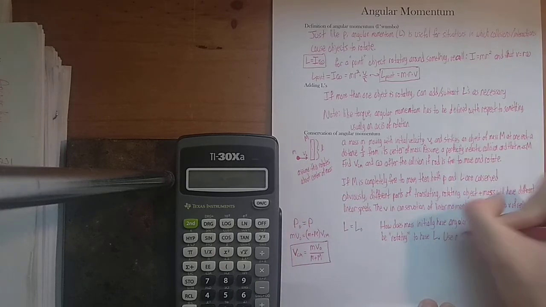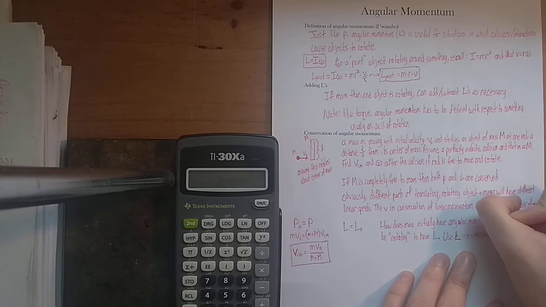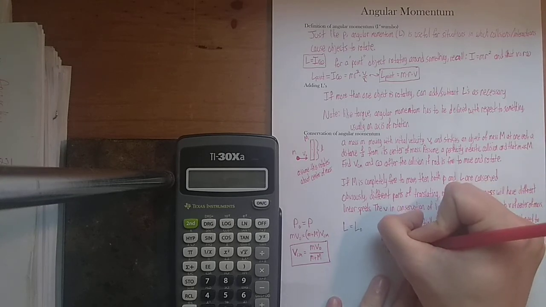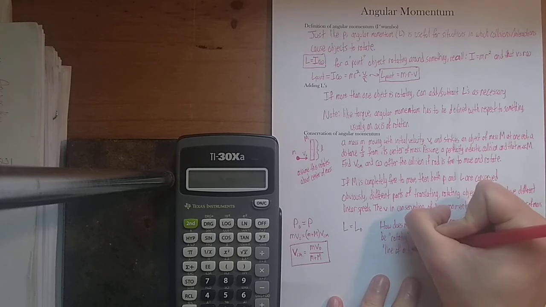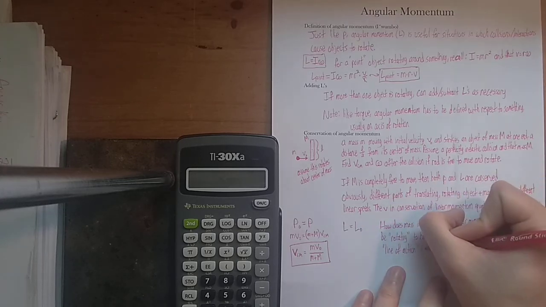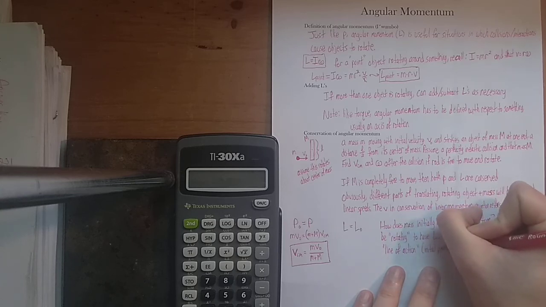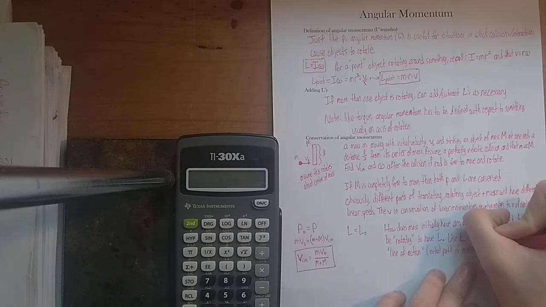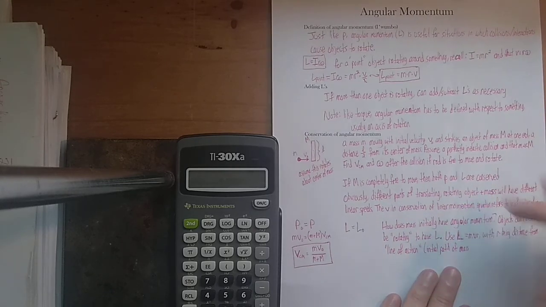So we're going to use L equals m v r, with r being the distance from what I will call, and you've seen this term before, the line of action, which really just means the initial path of the mass, to the axis of rotation.